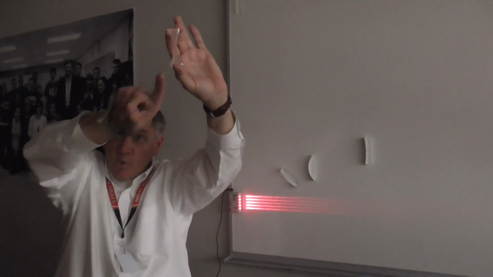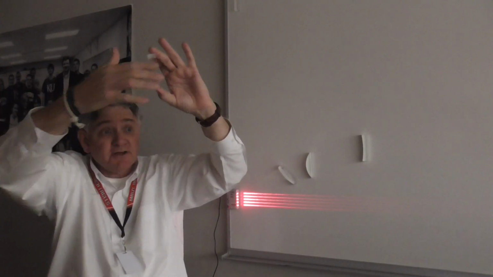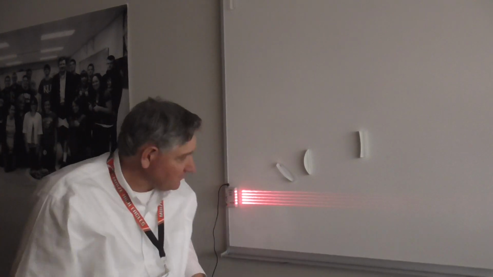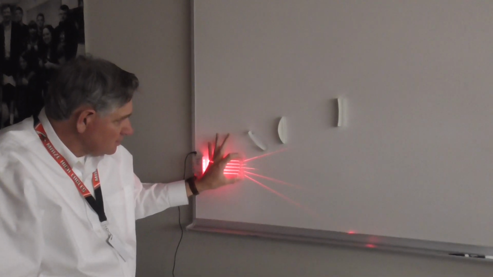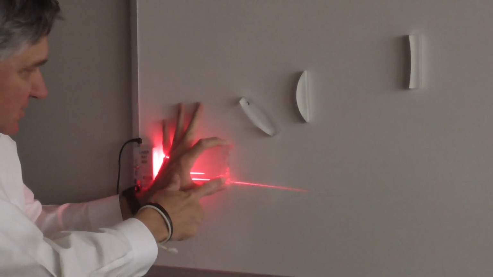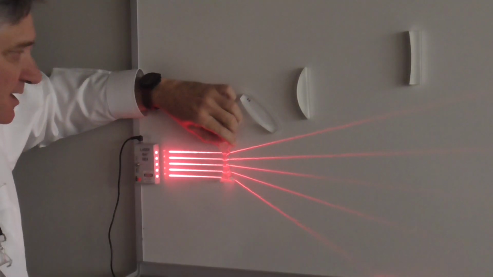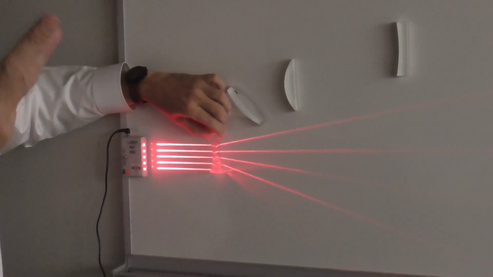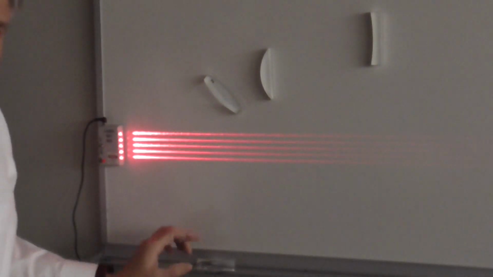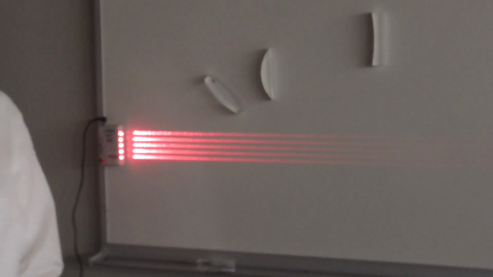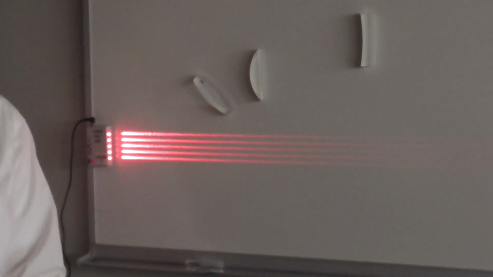Concave, because you can like walk into it. So notice when I put the light on here, what does the light do? Does it converge or diverge? Diverge.